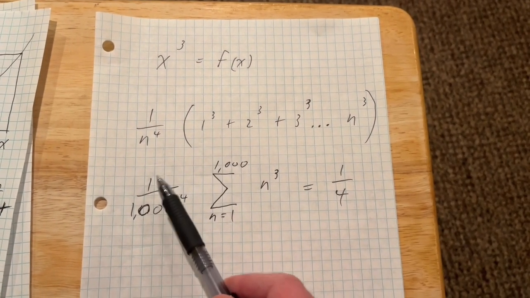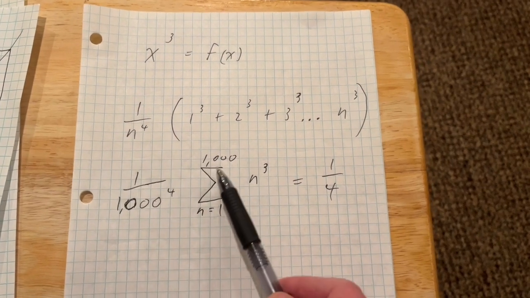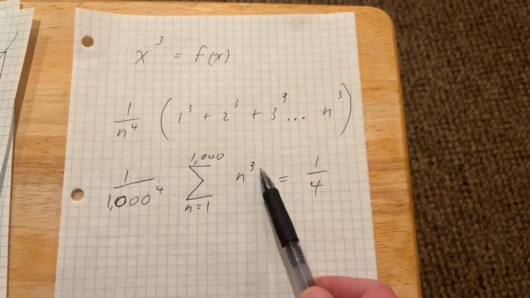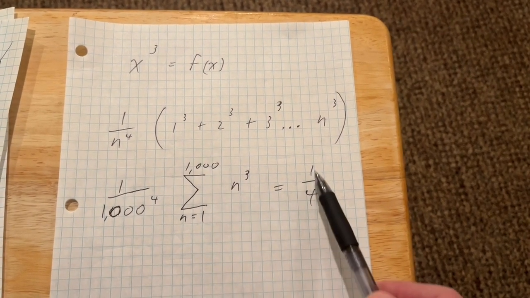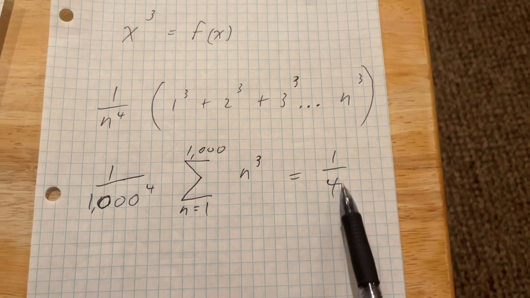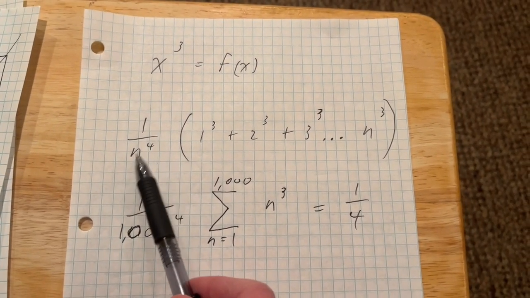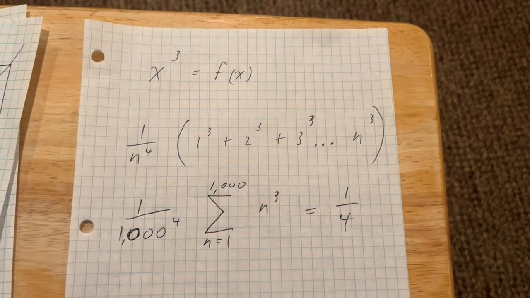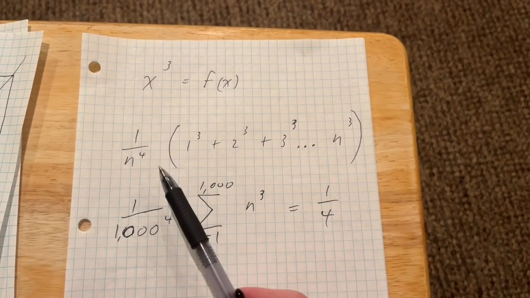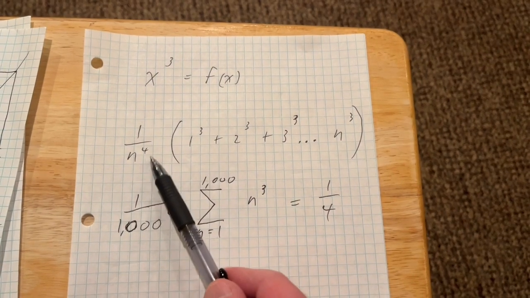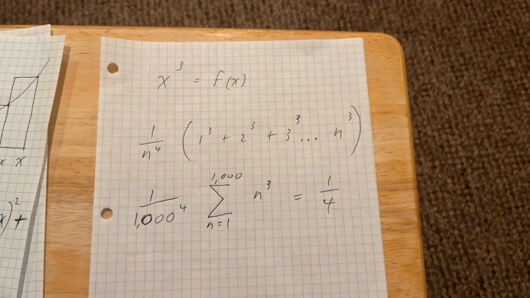When you solve for this, say take 1,000 in your graphing calculator, 1 over 1,000 to the fourth, and then put 1,000 here, so n cubed, so it'll be 1 cubed plus 2 cubed plus 3 cubed, all the way up to 1,000, you'll get 1/4. The denominator will always match the exponent of this term right here in the denominator. So it works for x to the fifth, x to the sixth. Just raise your exponent by 1, and then put that exponent in the denominator.